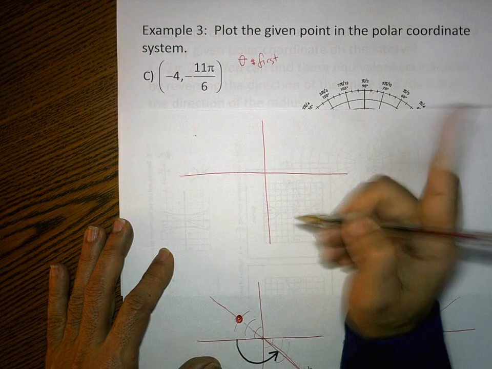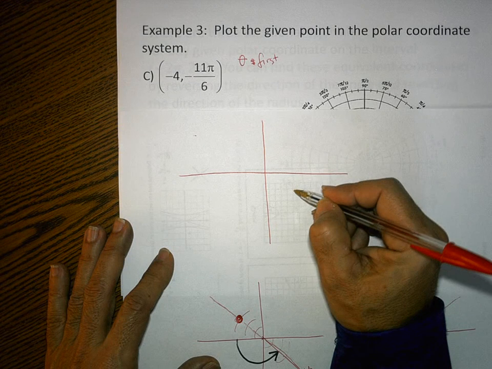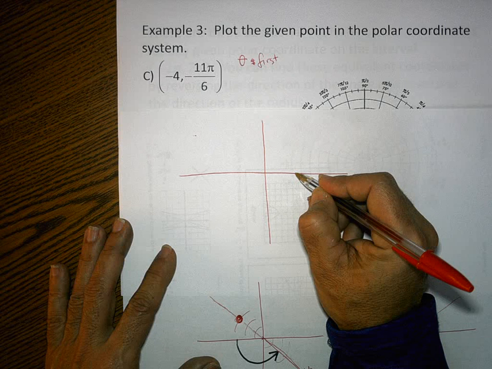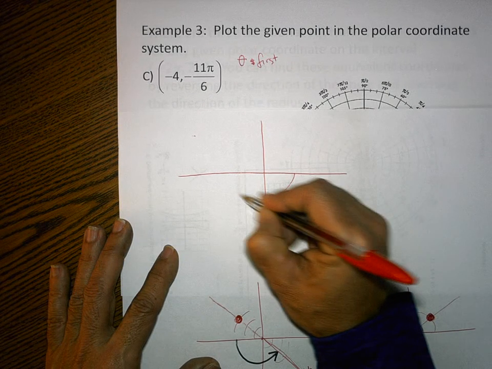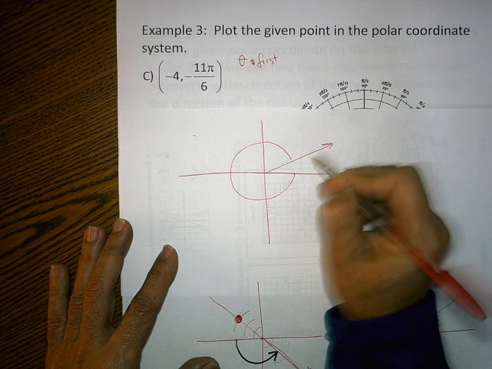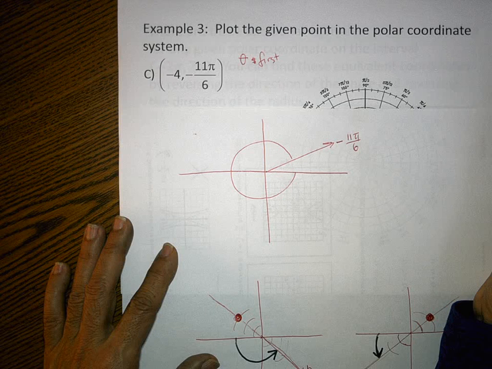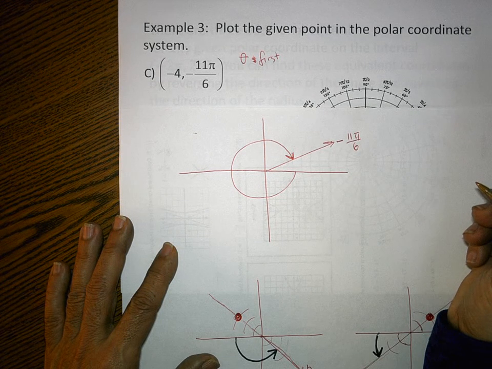Negative 11 pi over 6. I know that positive 11 pi over 6 is here, but I'm going negative 11 pi over 6, almost to negative 12 pi over 6. So negative right here. That is my angle, negative 11 pi over 6.